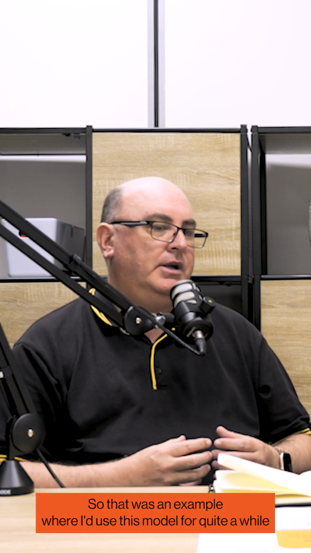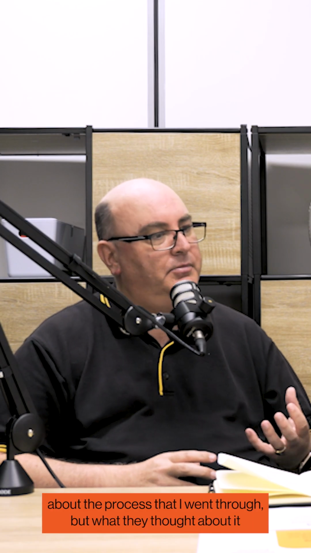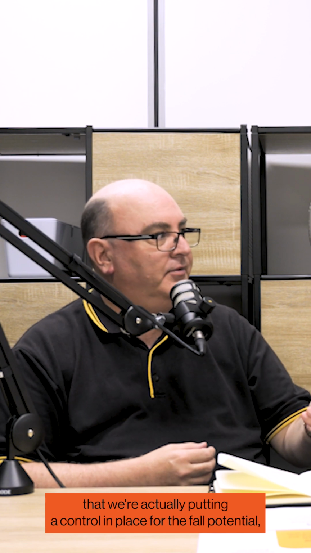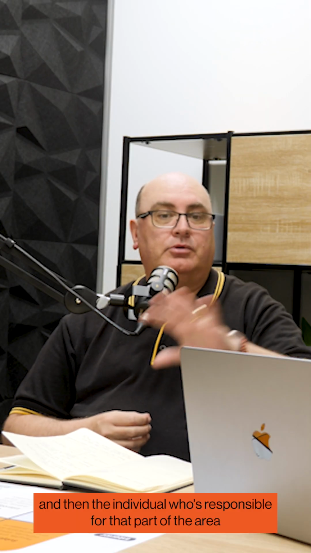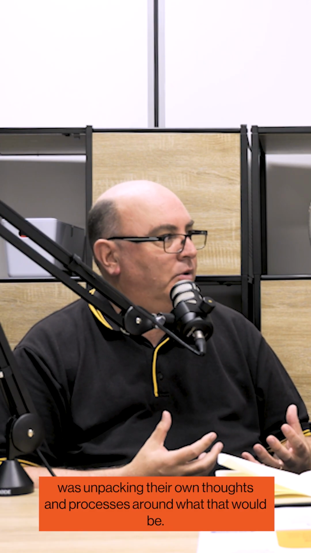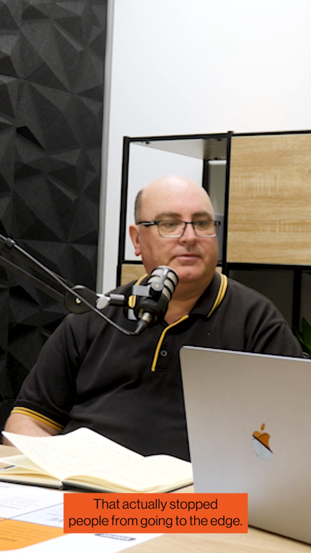So that was an example where I'd used this model for quite a while now, where I instinctively asked questions about the process they went through, but what they thought about it and what their thinking was. So then we could work into it. Then I'd go to the individual and say, so what would you think would work better? You know, what would you do differently to make sure that we're actually putting a control in place for the fall potential? And then the individual who was responsible for that part of the area was unpacking their own thoughts and processes around what that would be. So they ended up putting more physical barricading up that actually stopped people from going to the edge.